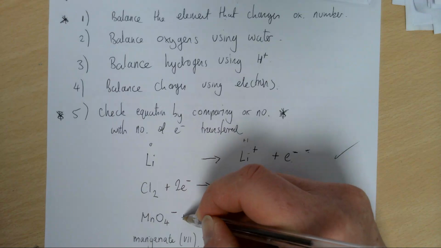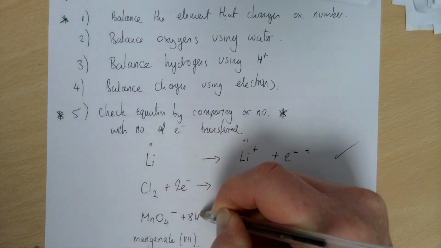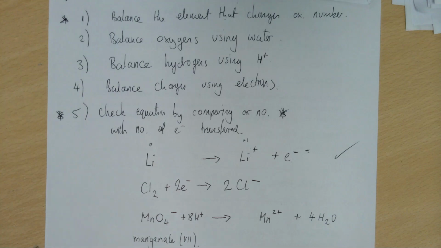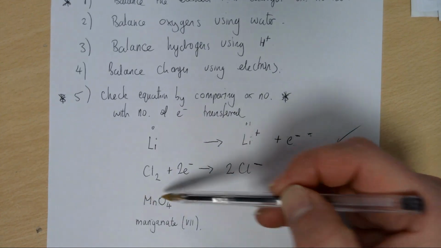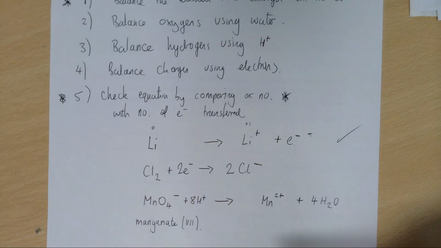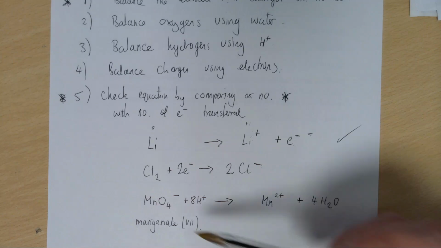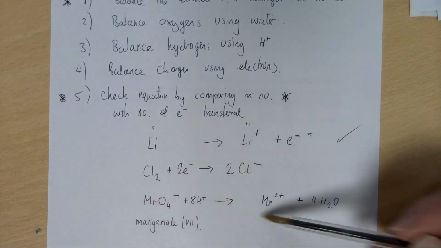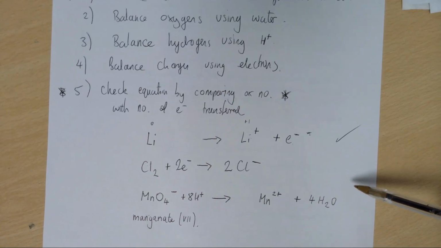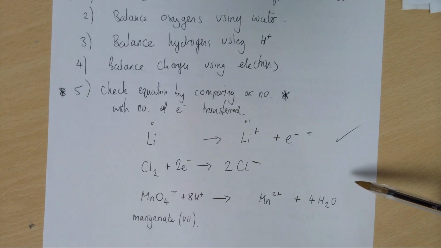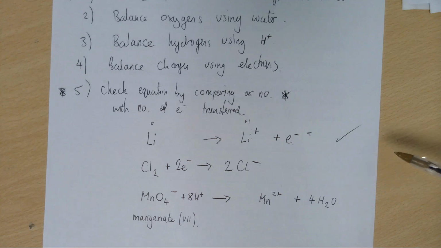So 8 H+. And then we've got to balance the charges using electrons. We've just got to tot up the charge on each side, right? So on the left-hand side, -1 plus 8 is overall +7, and on the right-hand side it's +2. So how many electrons are we going to add to start with? Show me with fingers. It's going from 7 to 2, so it's 5.